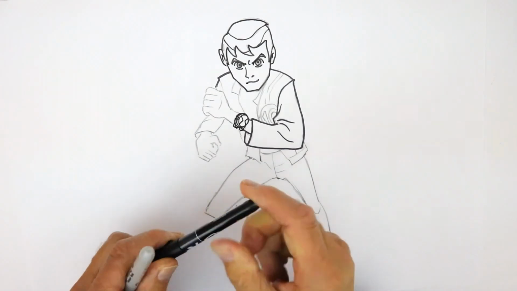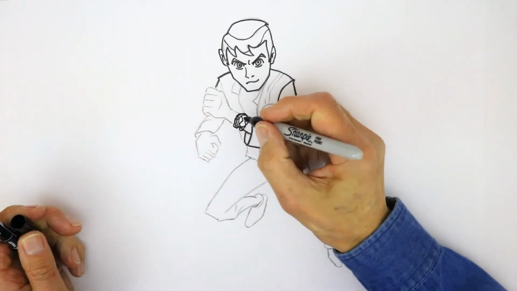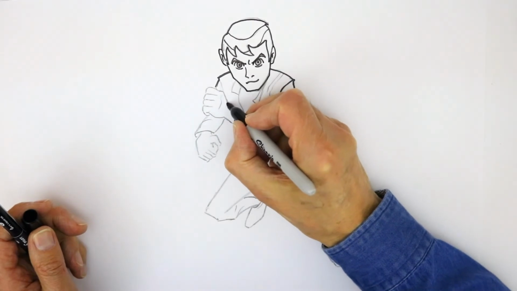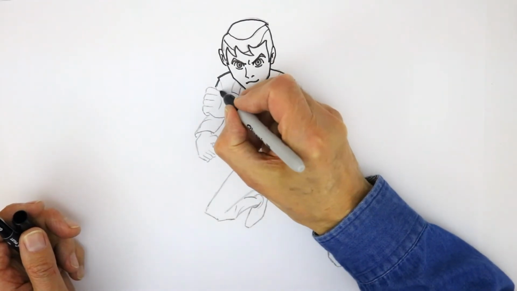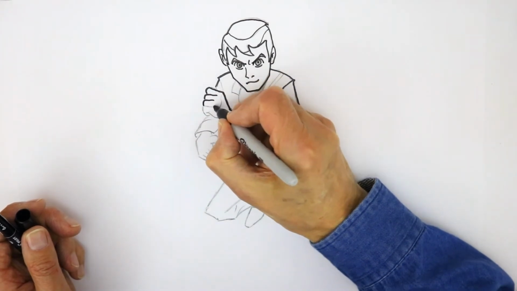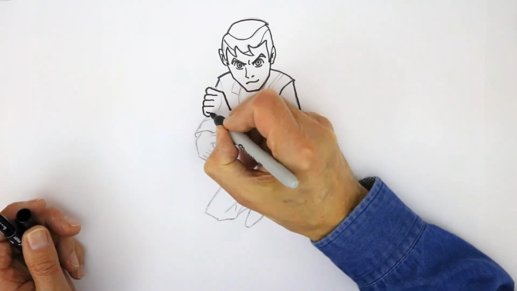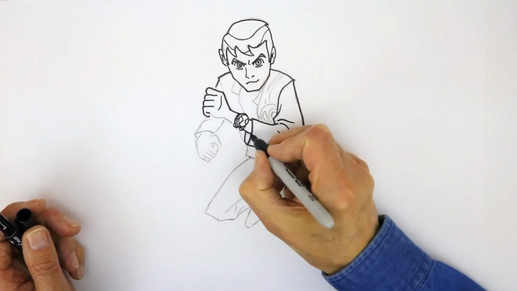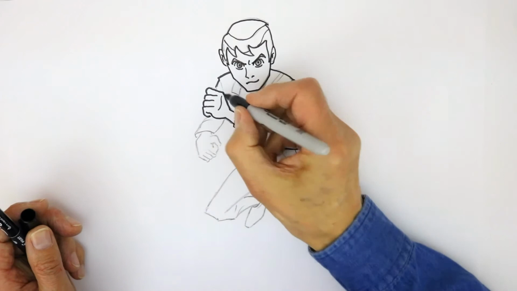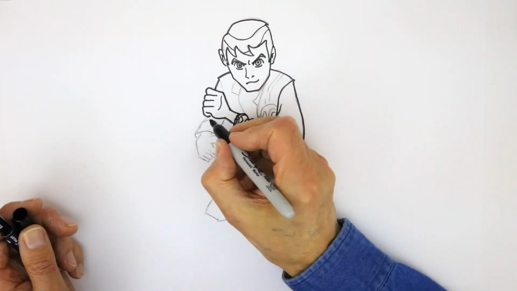Okay, and back onto the thicker pen now, carrying that line of his wrist up to there, and up and round, and these fingers clenched, and your line there, carrying that line up like that.